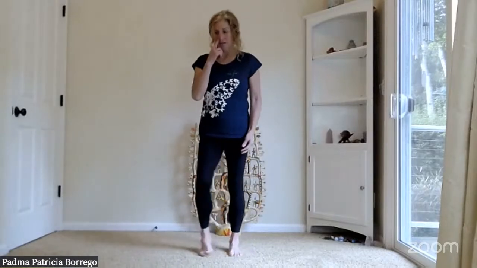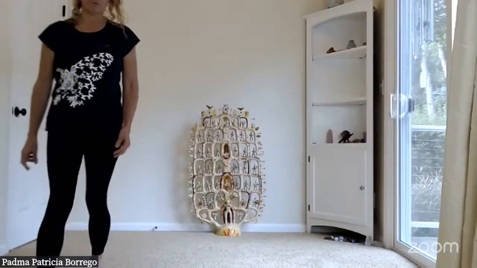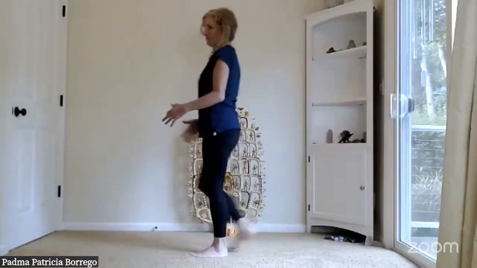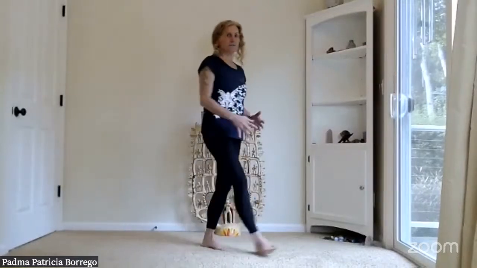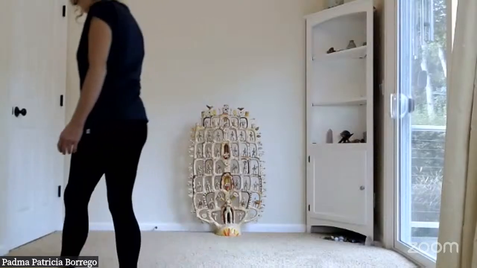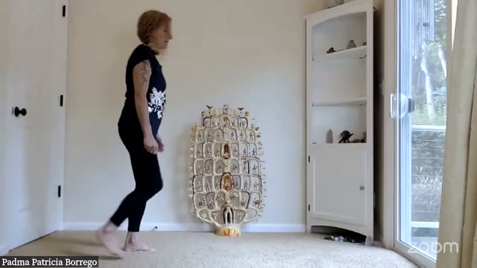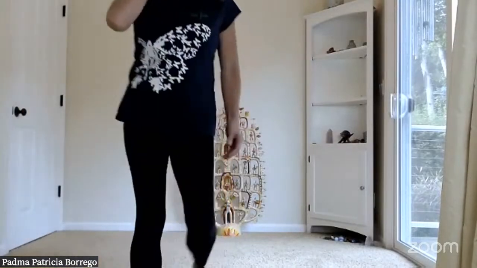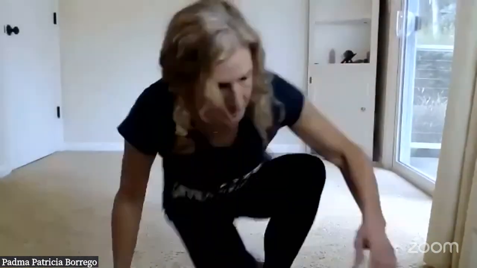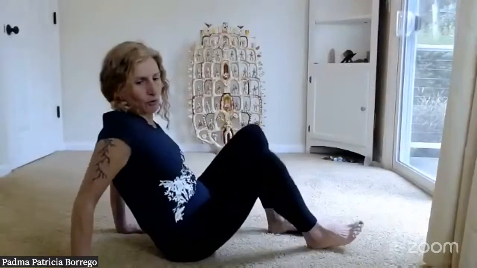And feet parallel. Maybe just a little walk around the room just to notice what's happening in your knee. Does it feel off track or anything feel different? Okay, let's come onto the floor. Again, if there's any asymmetry in the hip, it will show up also in the knee or how the knee is supported.